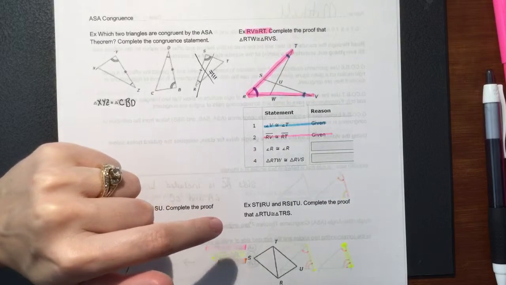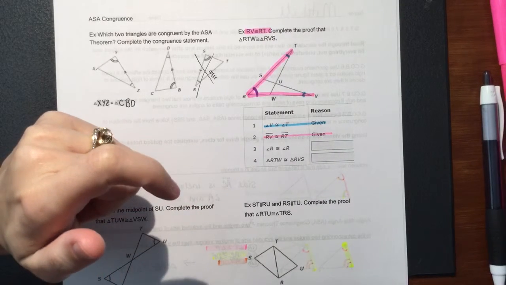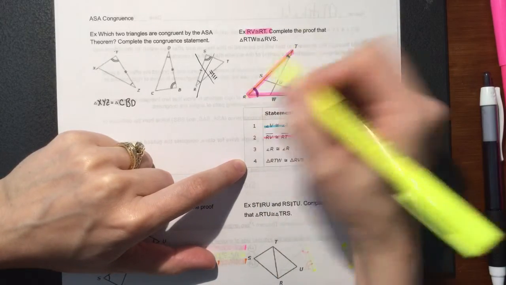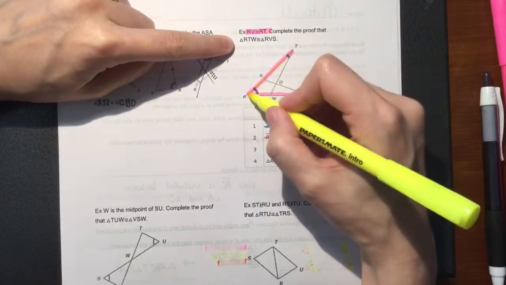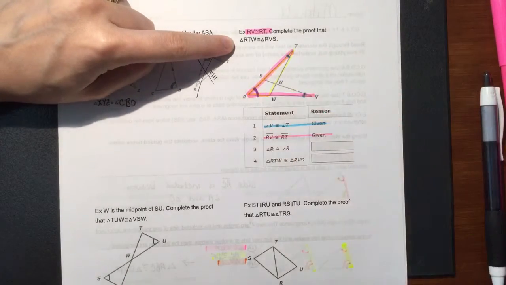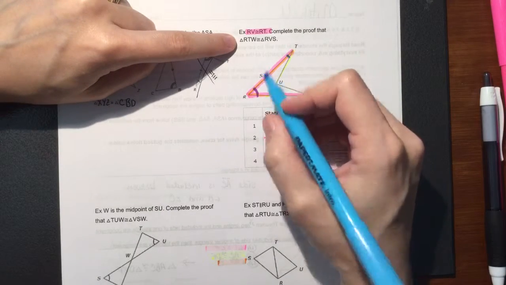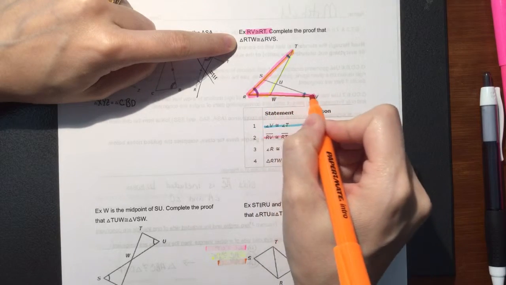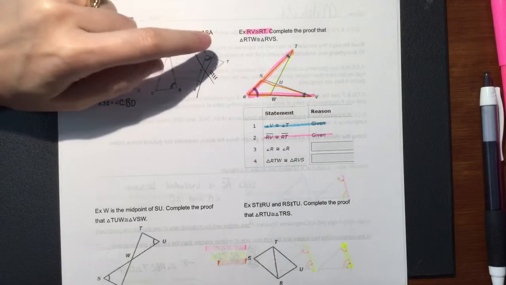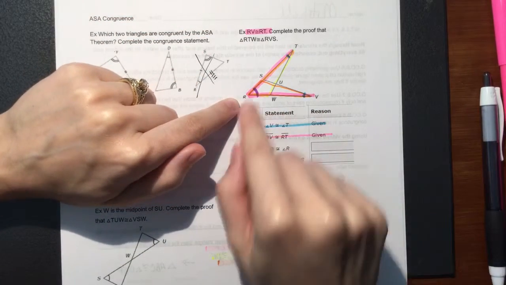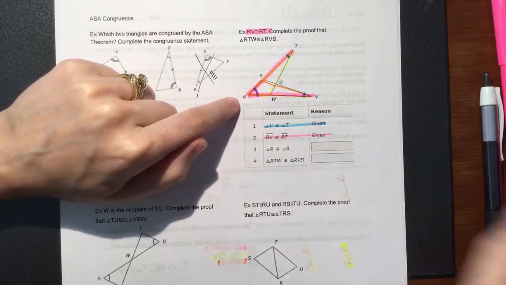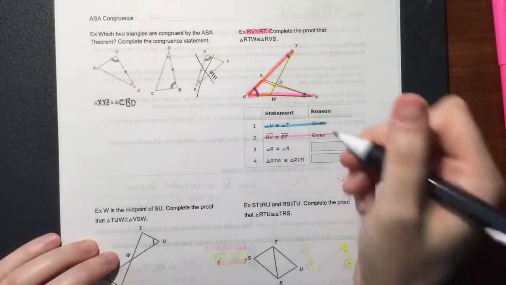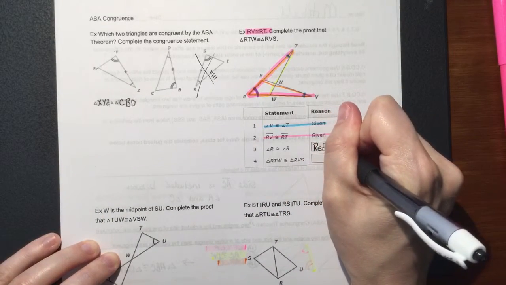Well, that angle is in the same exact spot for both triangles. If you're looking at both triangles, I see one triangle here, and another way to see is, well, they name it straight out. So RTW is one triangle, and RVS is another triangle. So if we look, this angle, R, is the same angle in both of them. And whenever you're looking at same angle is congruent to same angle, or same side is congruent to same side, that's going to be the reflexive property.